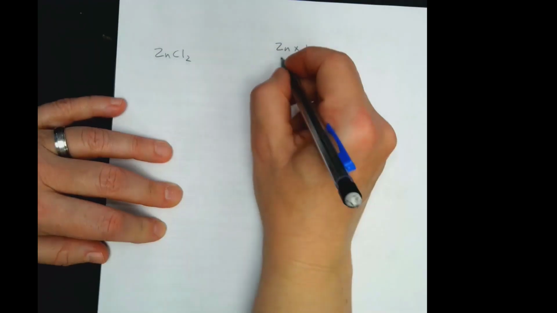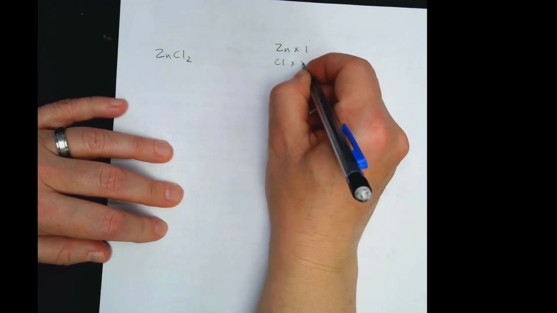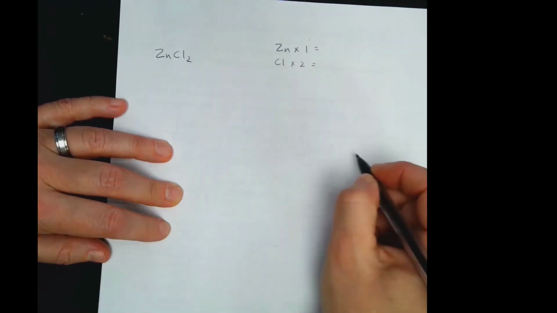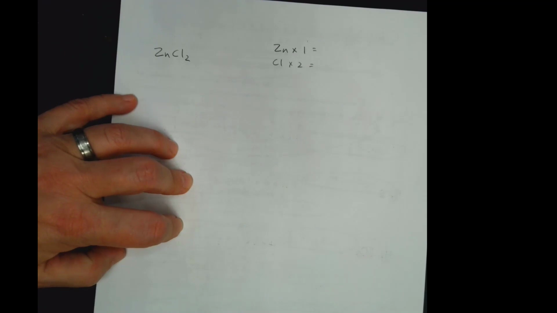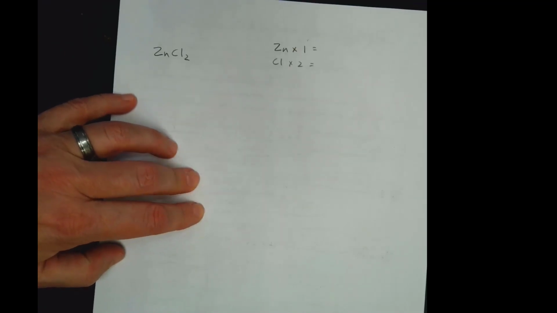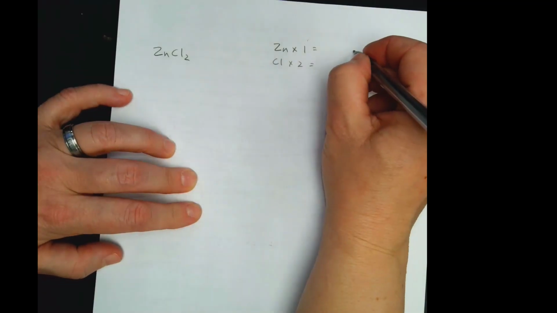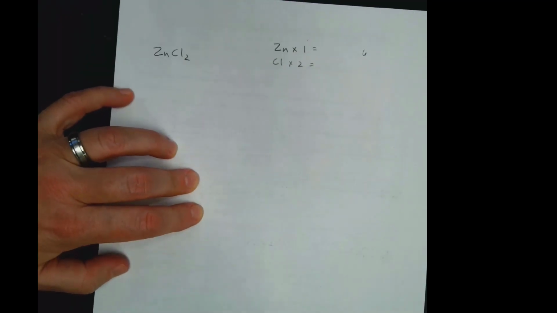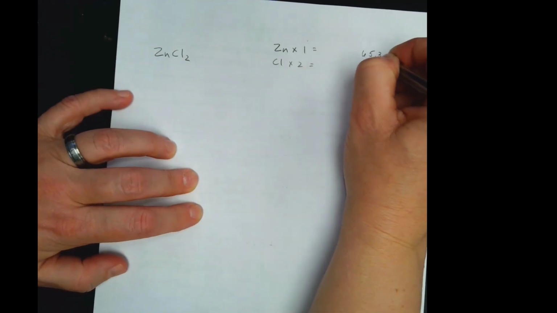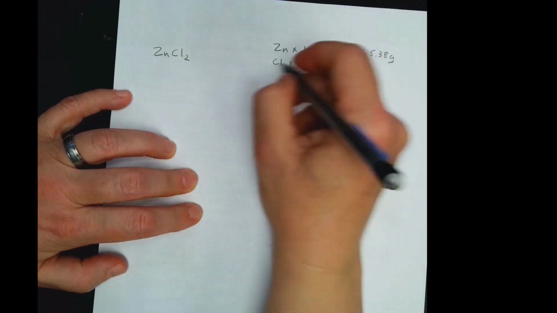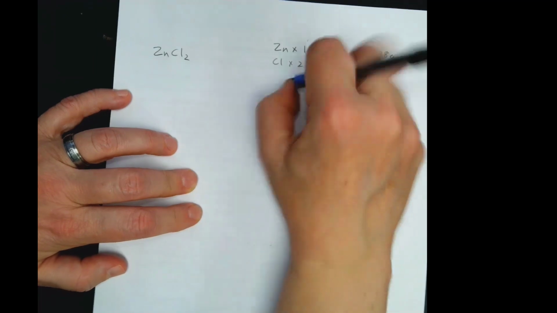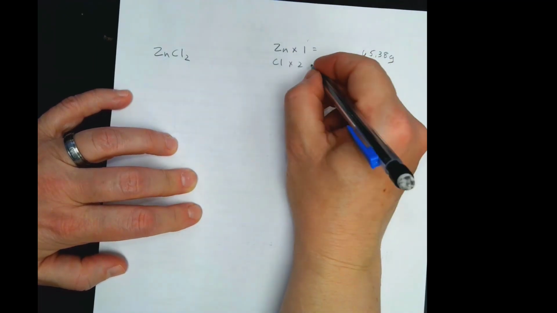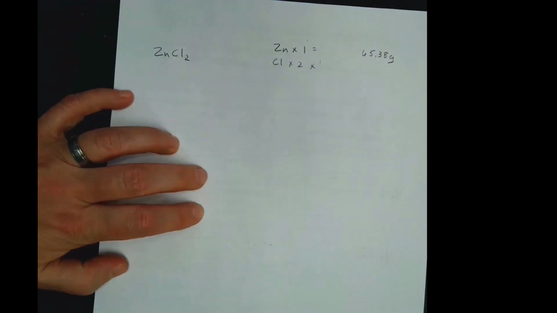We've got chlorine right here, and we've got 2 chlorines. So in setting that up, like I said, we have a single zinc. So the atomic mass on that zinc is going to be, what is that? 65.38 grams.